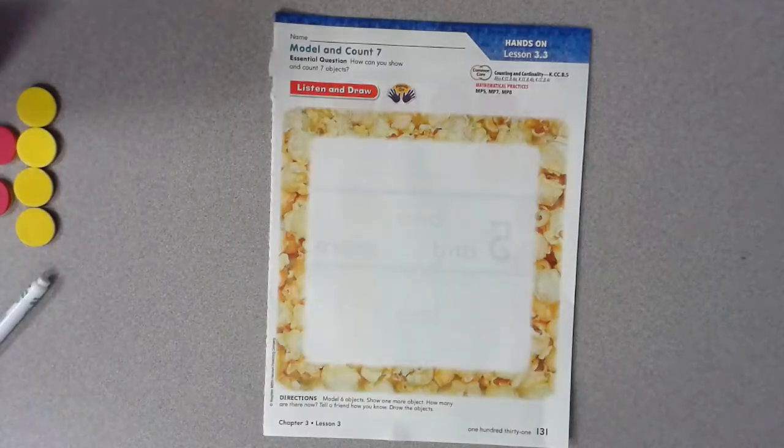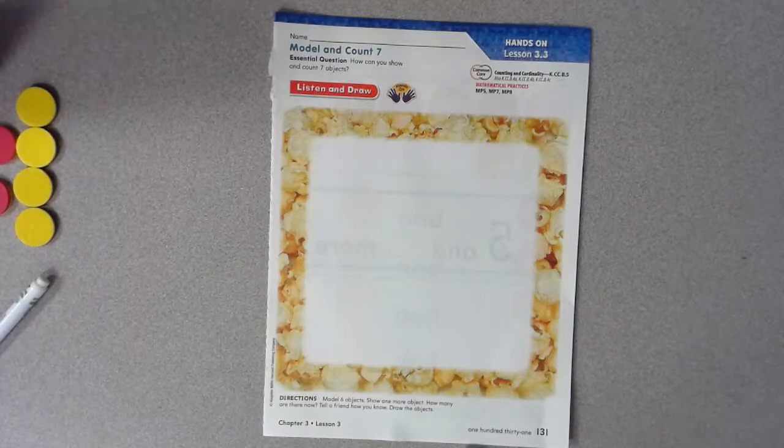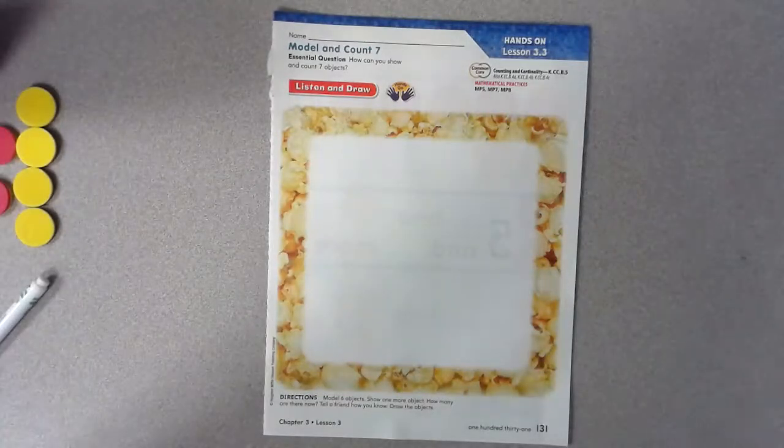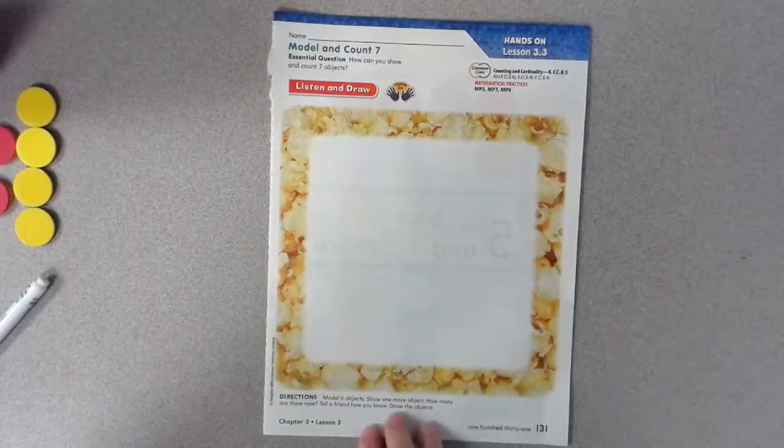We are on lesson 3.3 today, and it starts on page 131. Today we're going to model and count to 7, and our essential question is, how can you show and count 7 objects?